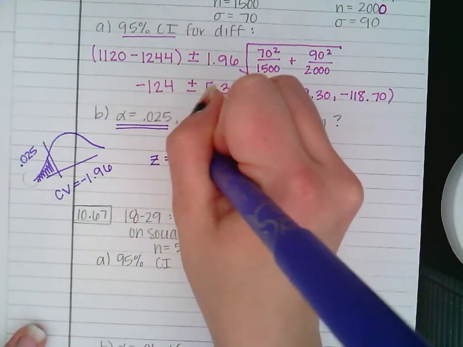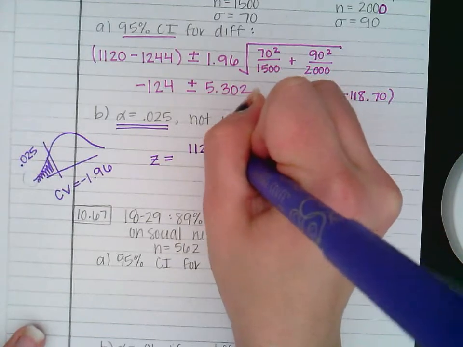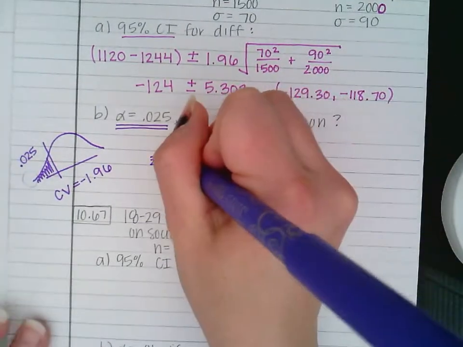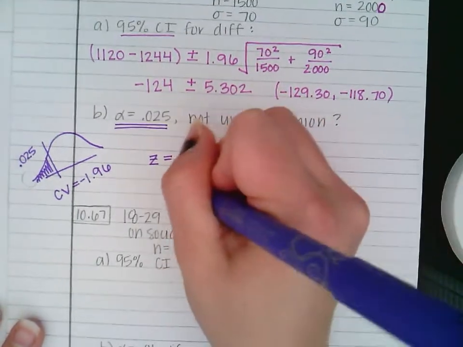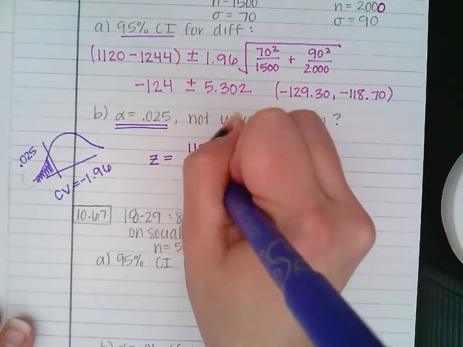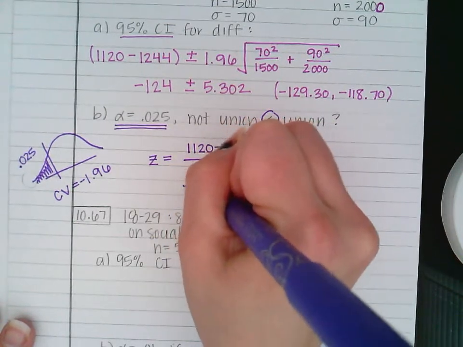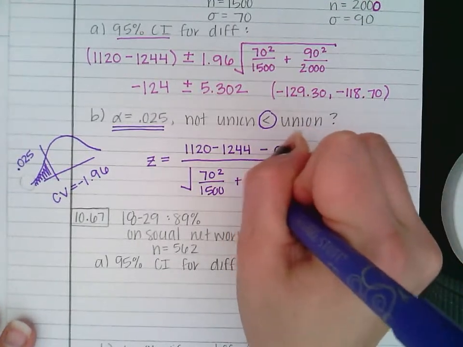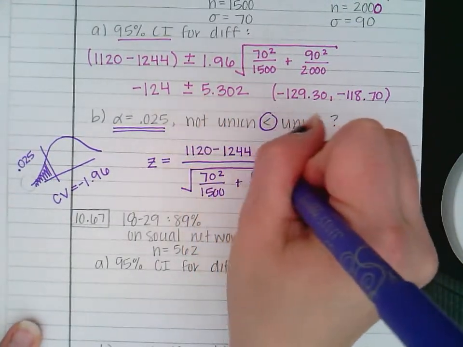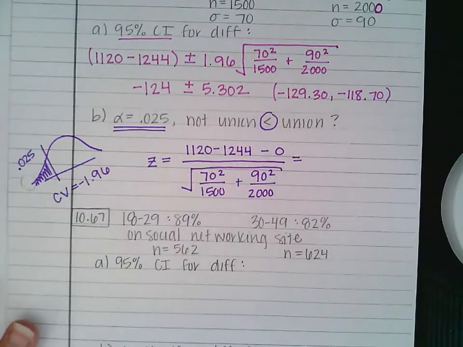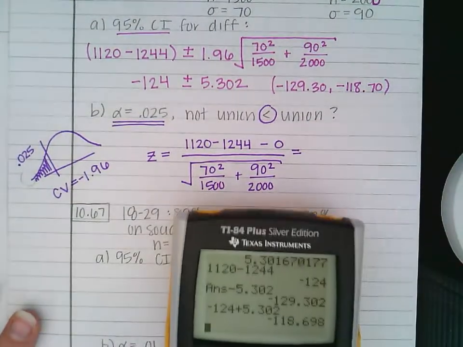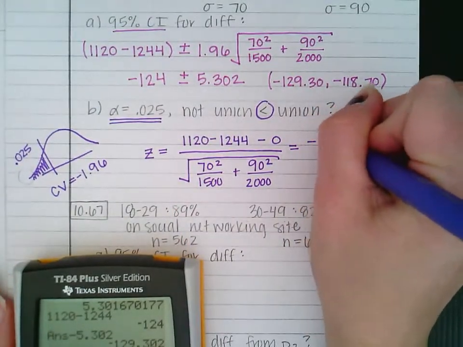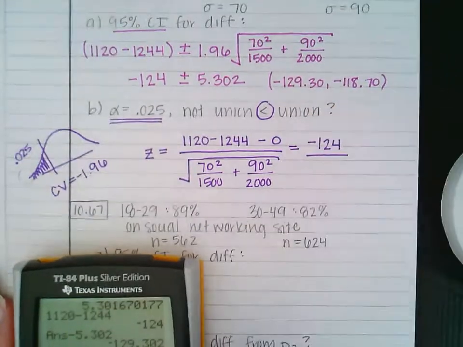We would do 1120 minus 1244 minus 0, all over the standard deviation for the difference in the sample means, that sampling distribution. In the numerator, I'm going to have negative 124. I know that from above.